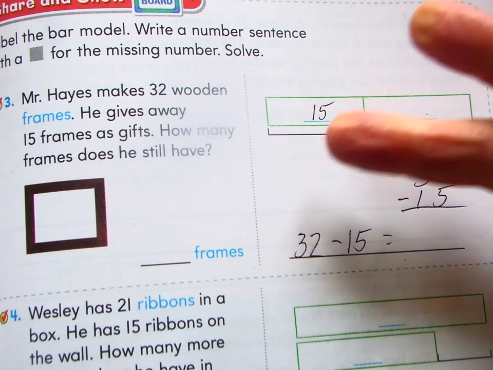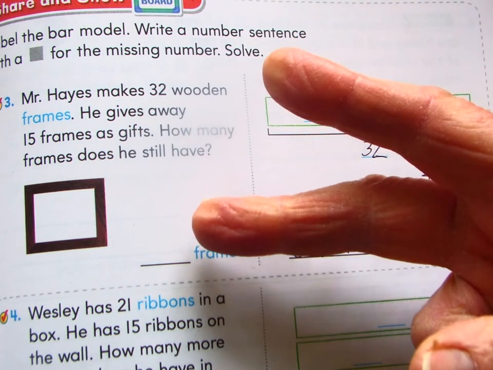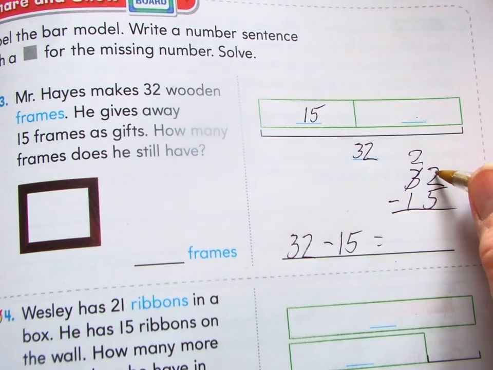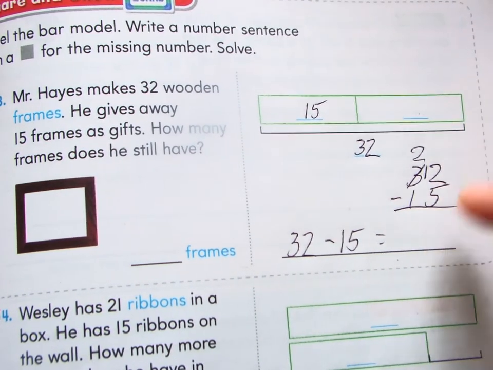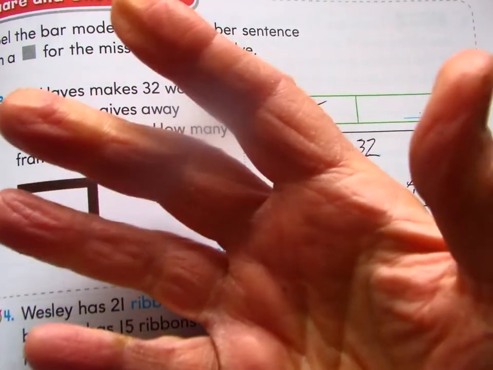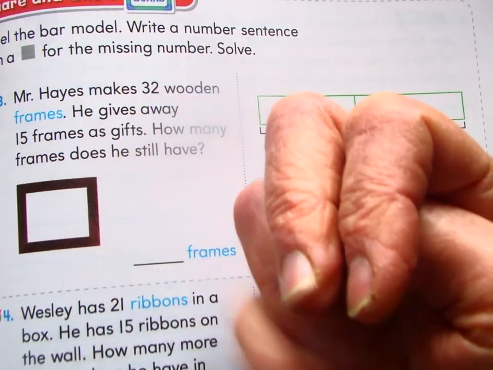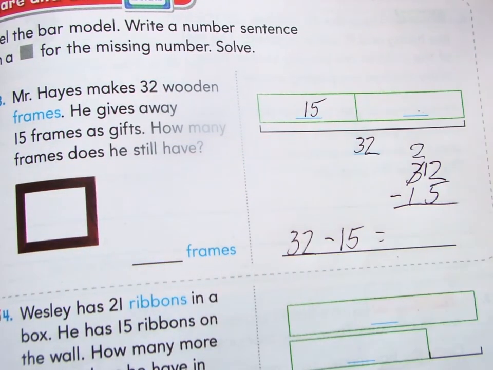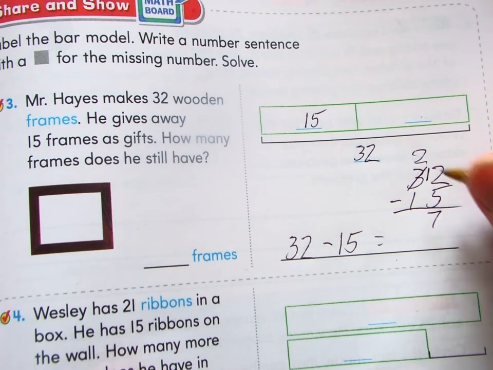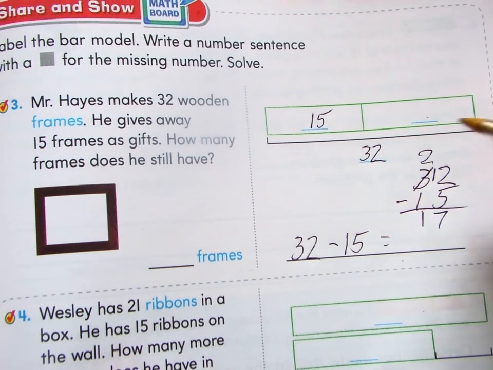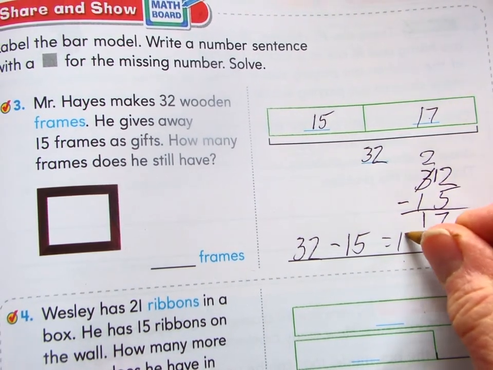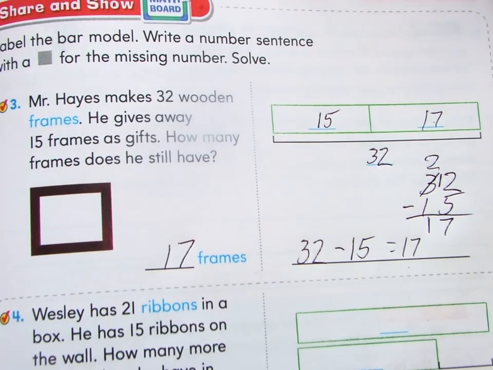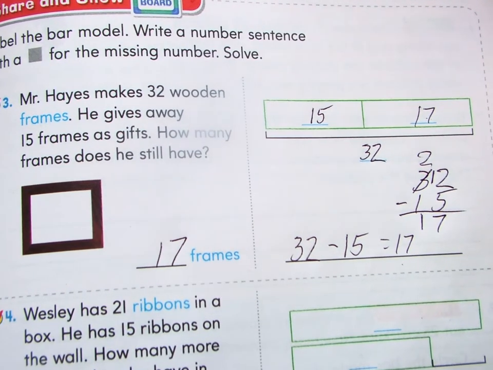You don't begin with the 5. You begin with the 2. 2, take away 5. You can't do it. You got to borrow. The 3 became a 2. Add 10 and 2 is 12. 12, take away 5. 12, 11, 10, 9, 8, 7. Y 2 quito 1, 1. 17. 17 frames. 17 marcos.